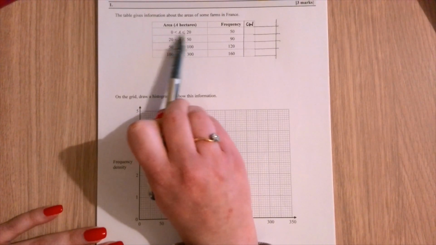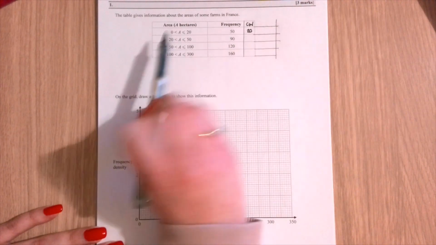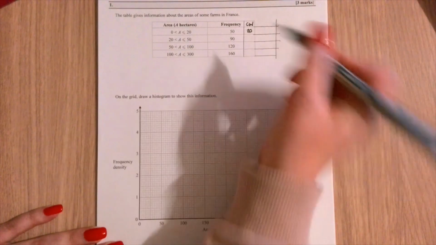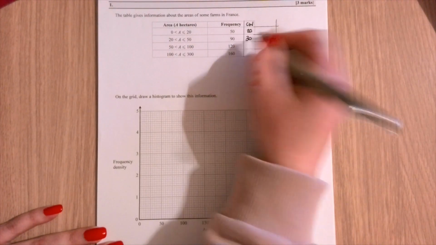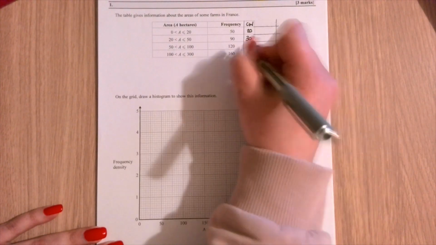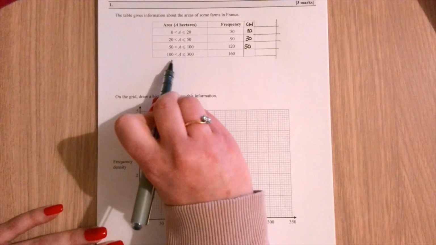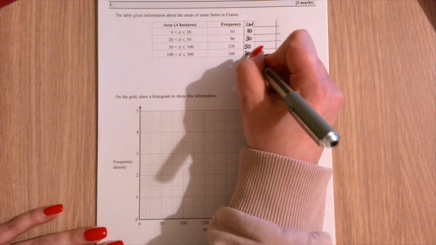So the difference between 20 and 0 is 20. The difference between 20 and 50 is 30, because 50 take away 20 is 30. 100 take away 50 gets me a class width of 50. And finally, the class width here is 200.